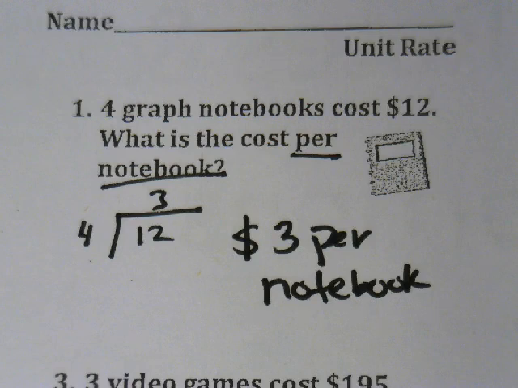Take the two numbers and divide. All you have to do. What are the two numbers here?